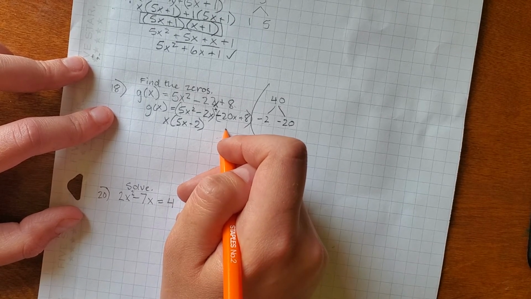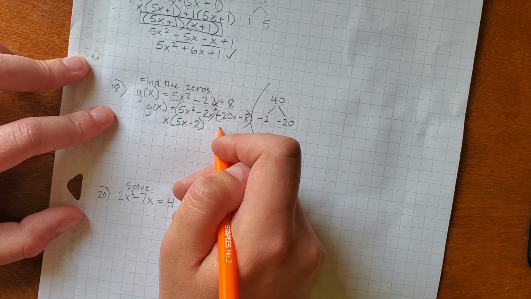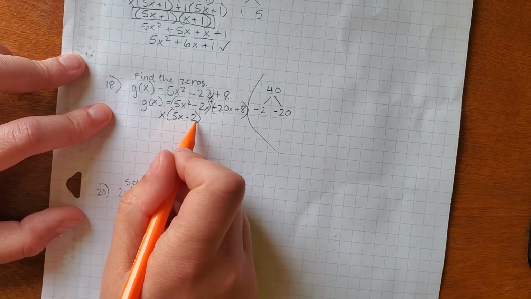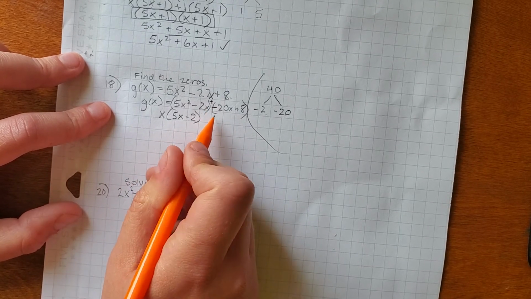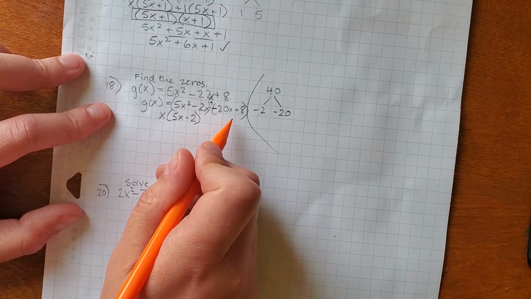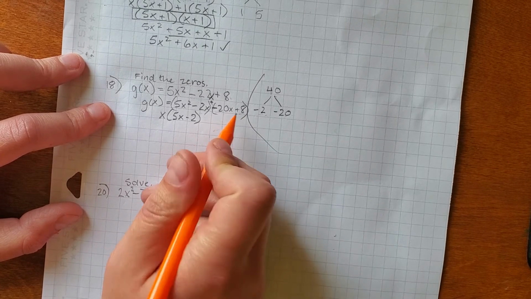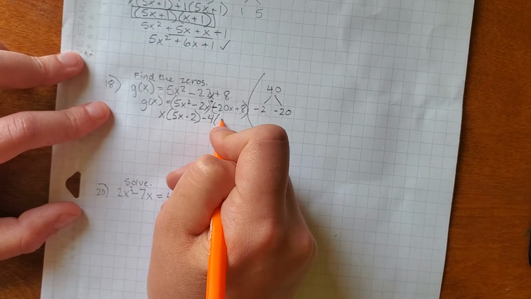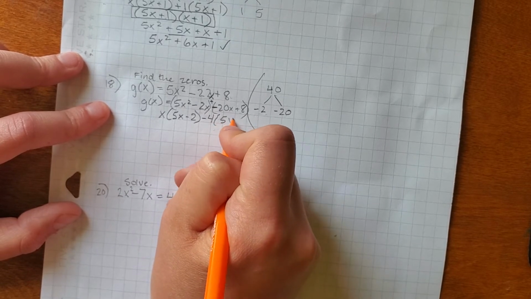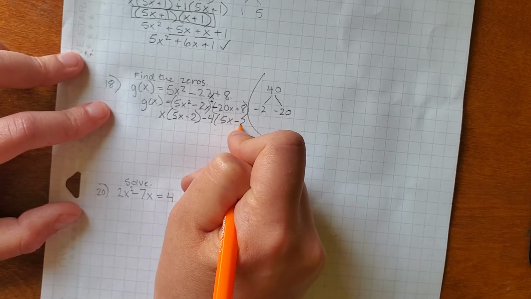And let's pull out a negative 4 because we want both of these things in the parentheses to be the same. And if I pull out a negative 4 instead of a positive 4, then that'll give us a negative 2. So 20 gives us 5x minus 2.